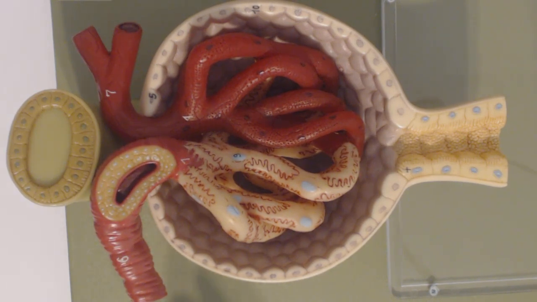Okay, so let's go through the various parts. Here we're looking at the renal corpuscle, and again, the renal corpuscle consists of 2 parts, the glomerulus and the glomerular capsule. First, let's go through the blood supply to and from the renal corpuscle. We have the afferent arteriole here.